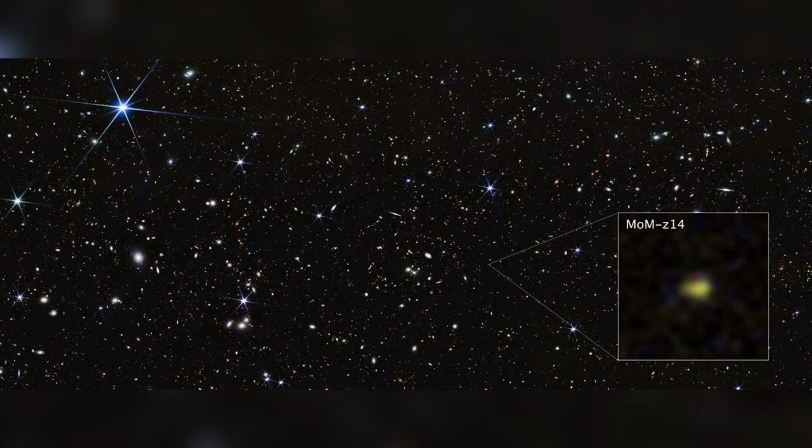The most distant galaxy that it has detected, I think this is within the past year, is an object called MOM-Z14. The 14 is a rounded value, and the Z in front of the 14 means this is the term that astronomers use to talk about redshift.